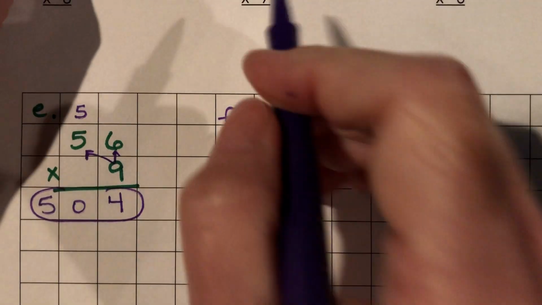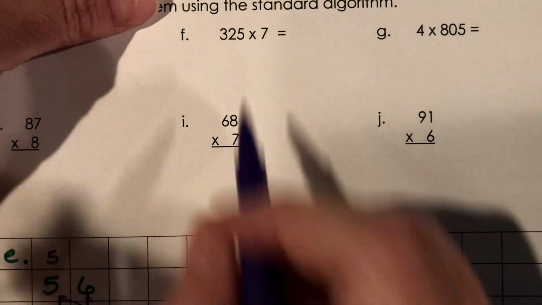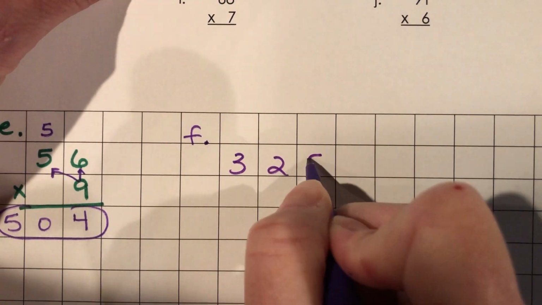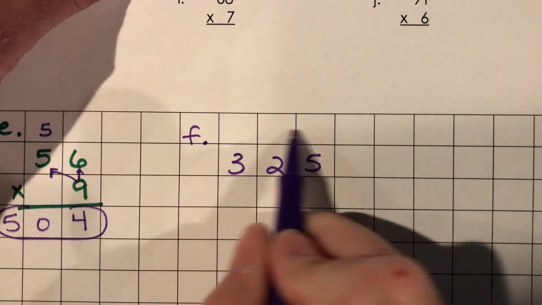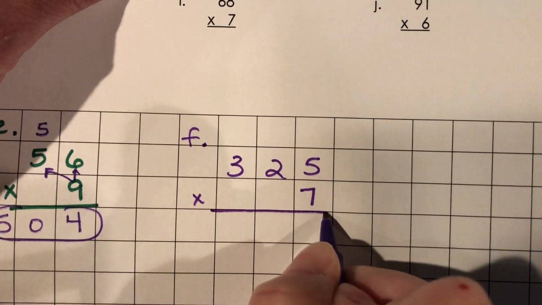And for letter F, I give you a 3-digit multiplied by 1 digit. You can do this. 325, I'm going to put that in the top spot, 1 digit per box, and I'm leaving this for numbers that I carry. And I want to multiply that by 7.